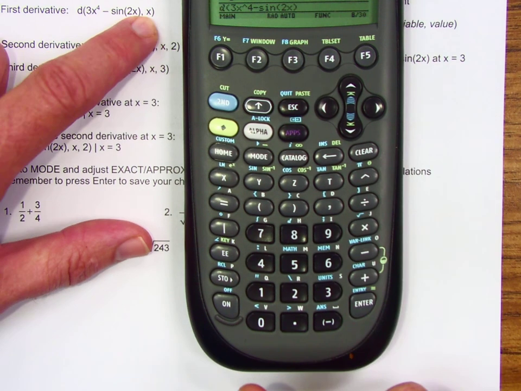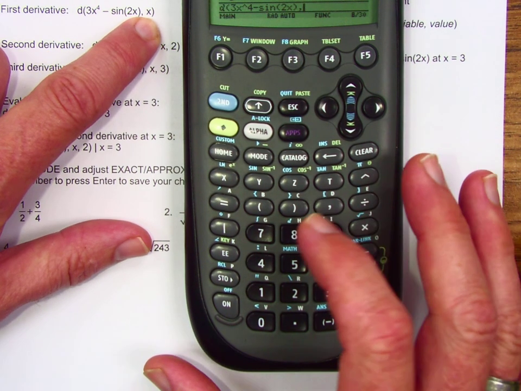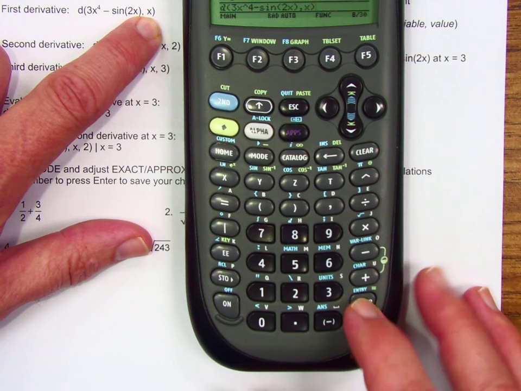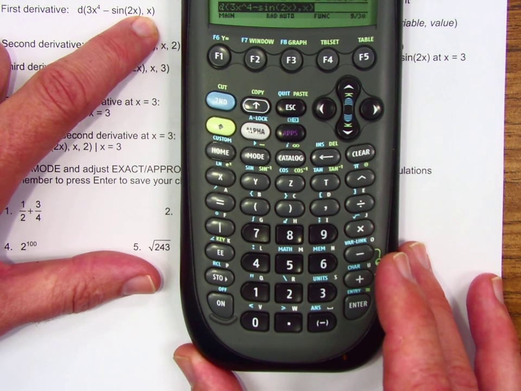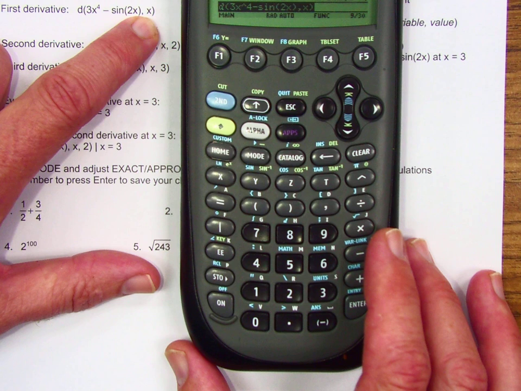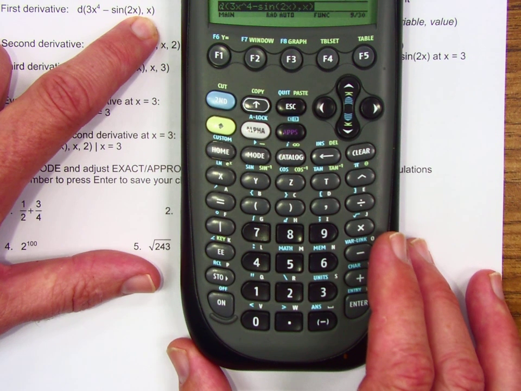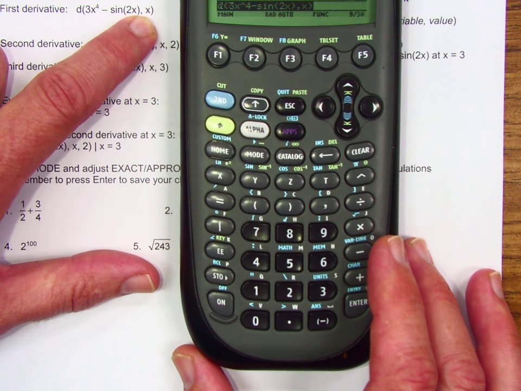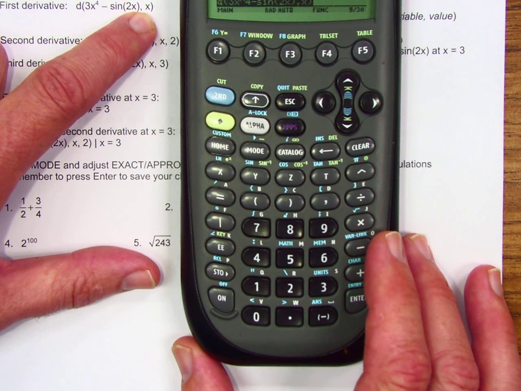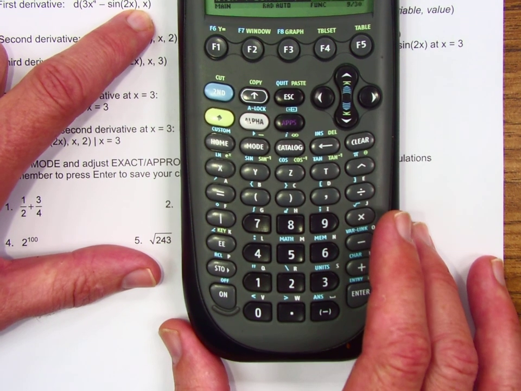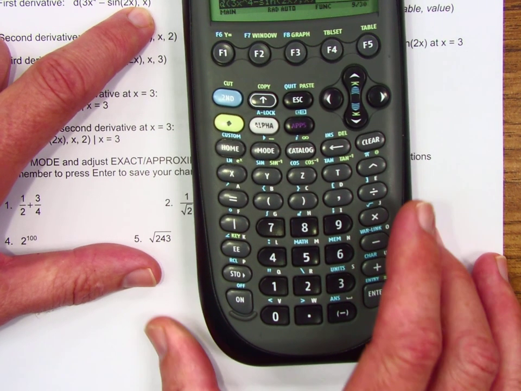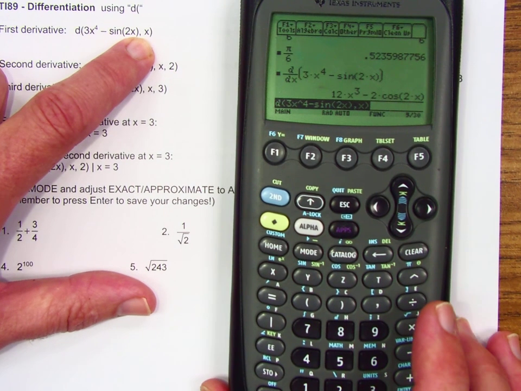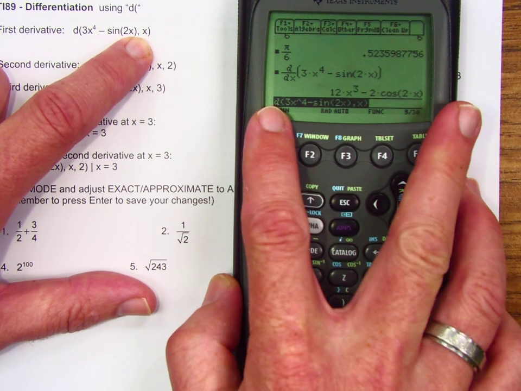And then we have to say what variable we are differentiating with respect to. I have to do comma x. Okay, so that found the first derivative for me. Kind of cool, huh? Well, why do I have to do this? I have to be able to know this because you have to be able to do it by hand also, because part of the AP exam is with a calculator, part of it is without. Whoops, sorry, you couldn't see that. So I just did the function, comma x.